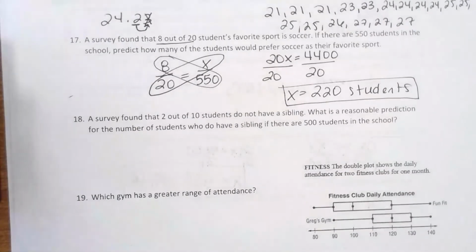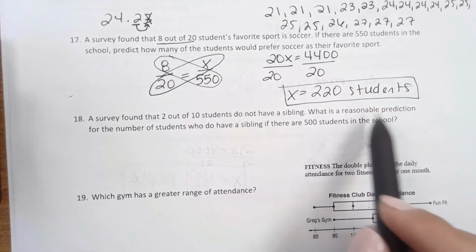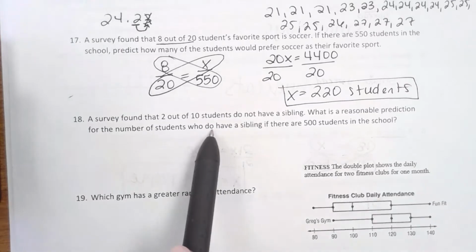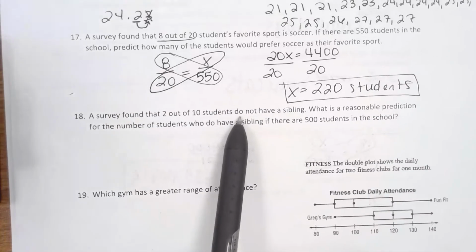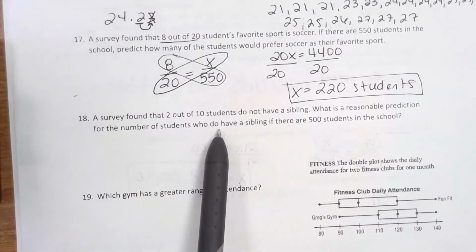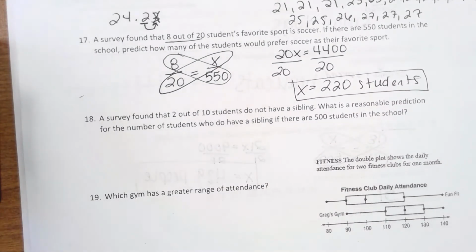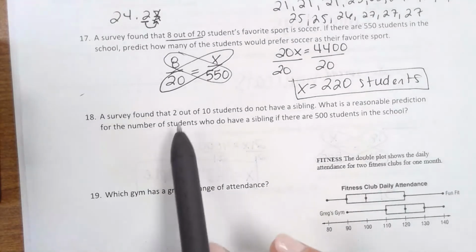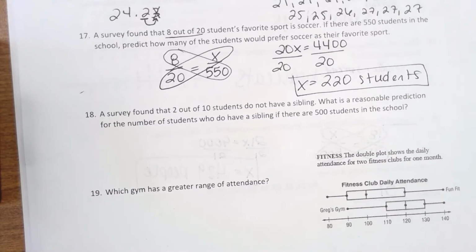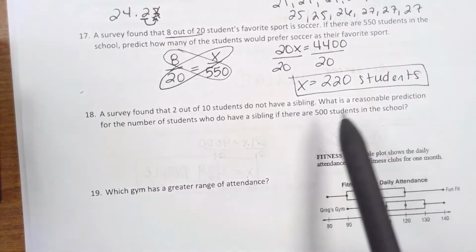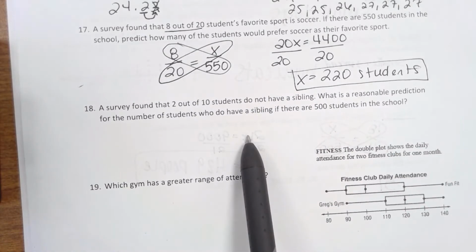Alrighty, moving on to number 18. So a survey found that 2 out of 10 students do not have a sibling. What is a reasonable prediction for the number of students who do have a sibling? So they try to trick us here, giving us the number of people who don't have a sibling. Well, we're trying to figure out how many students out of 500 do have a sibling. So there's a couple different ways to do this. One way is to use the numbers, so like 2 over 10 equals x over 500, and figure out how many don't have a sibling. And then your last step, you would have to take one extra step, and you would have to subtract 500 from your answer to figure out how many do have a sibling.